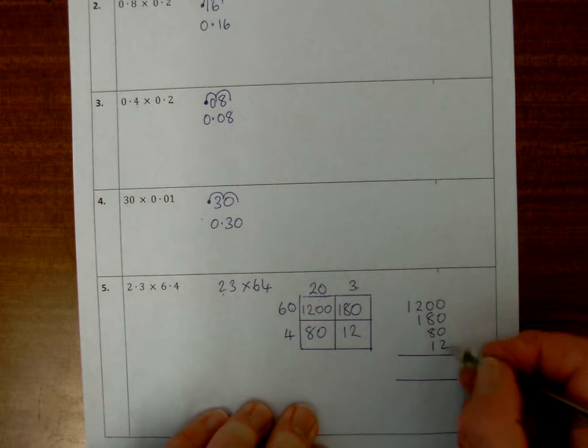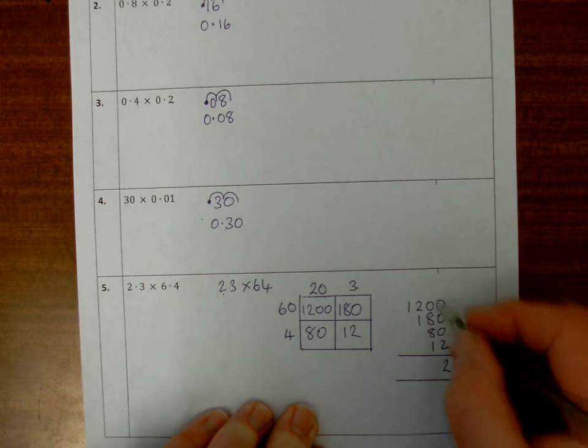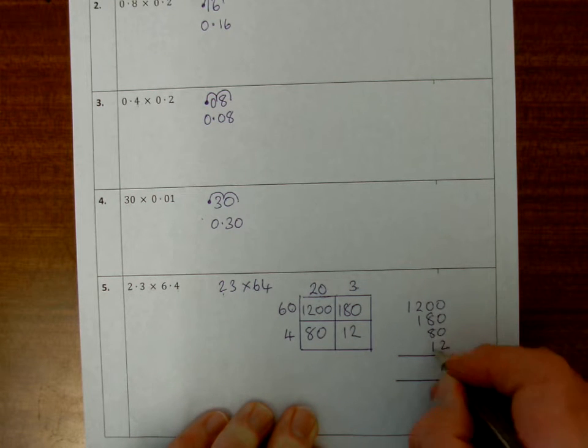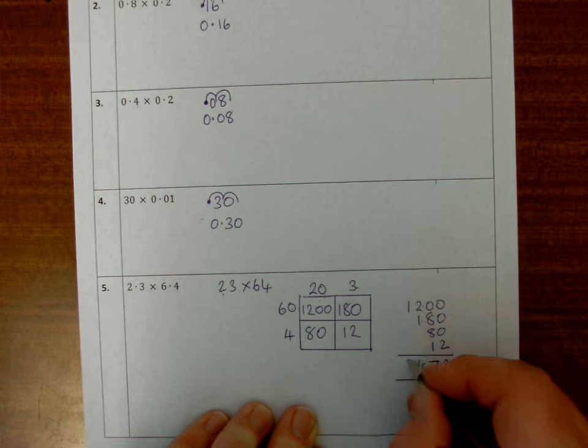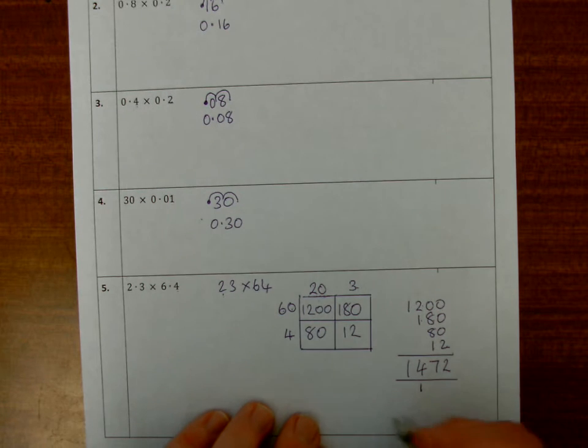So in the end column, I'm left with 2. 8 and 8 is 16, and 1 is 17, 7 down, carry 1. 2 and 1 is 3, and 1 is 4. There's 1 in the end column. So the digits in the answer are 1472.